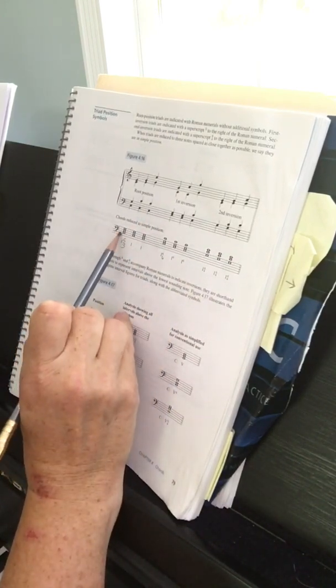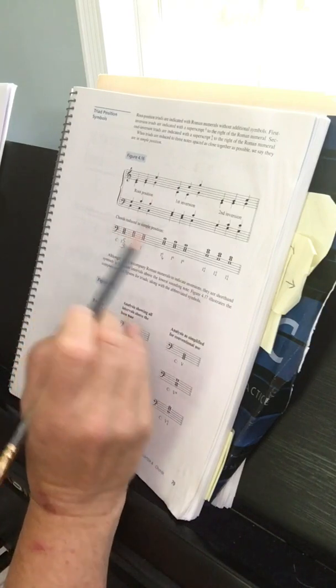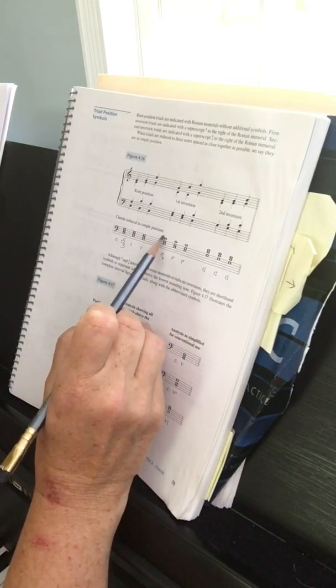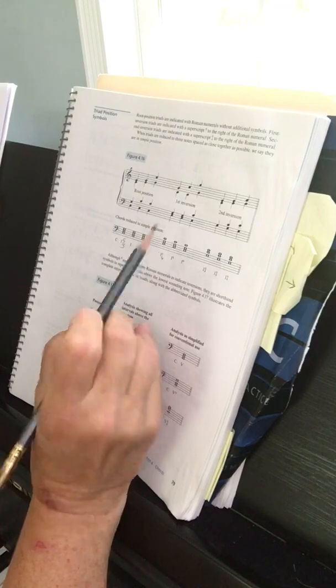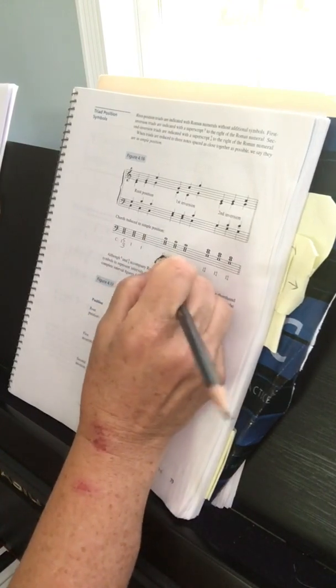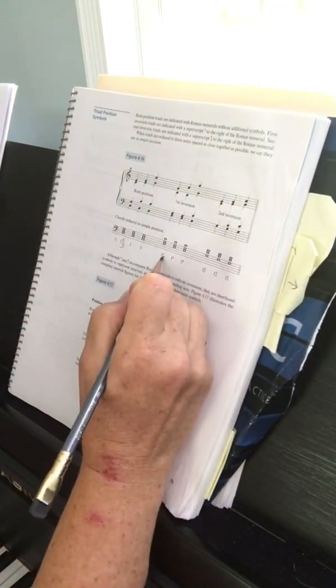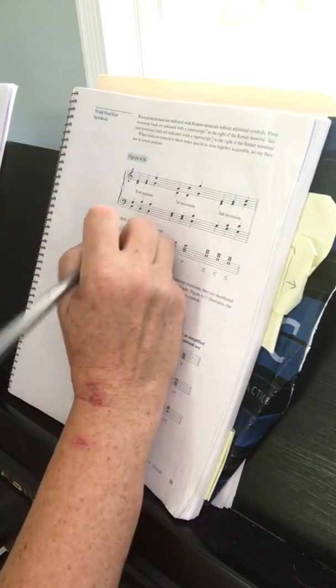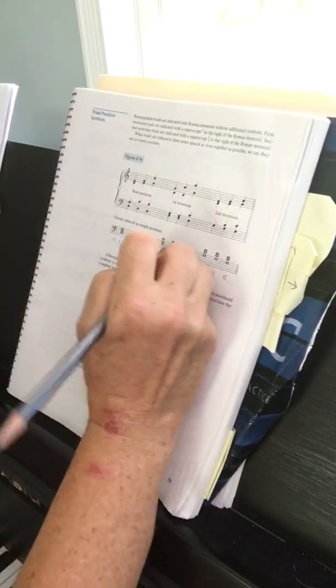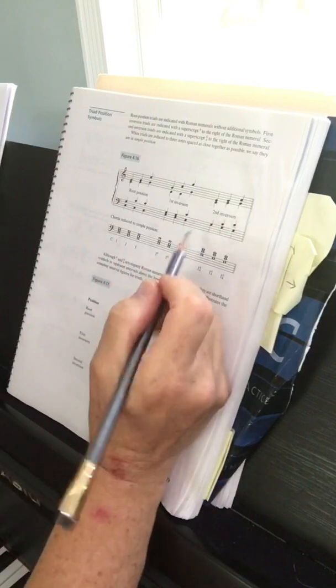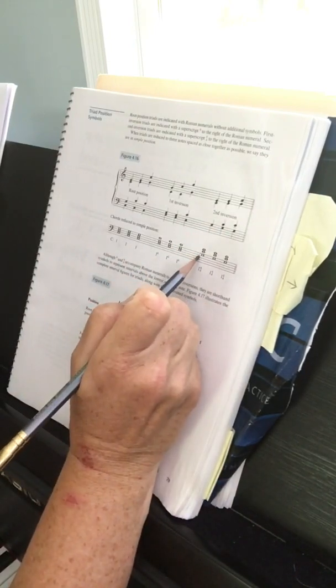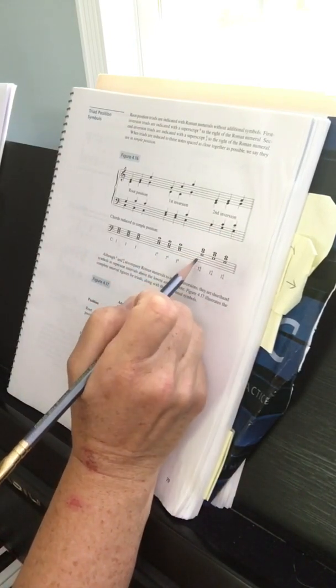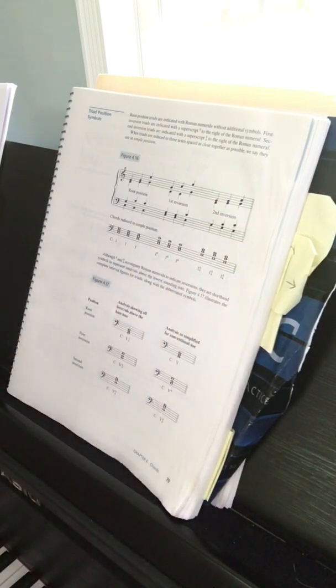There's a fifth and a third. Root to the fifth, root to the third. This is from the bottom to the top a sixth, and from the bottom to the middle a third. And we don't usually write the 3, nor do we usually write the 5-3, but that's what they are. And then this one you have to write both, because there's an interval of a sixth from the bottom to the top and an interval of a fourth from the bottom to the middle.